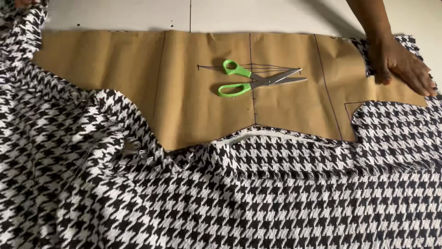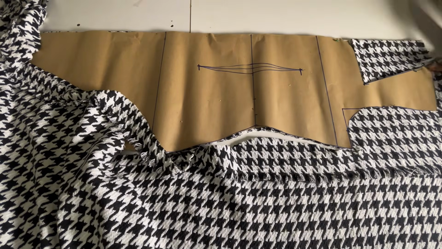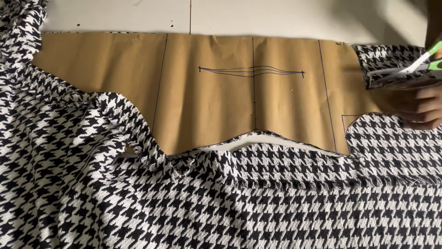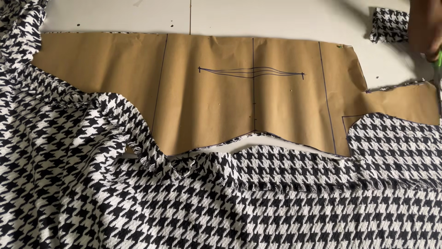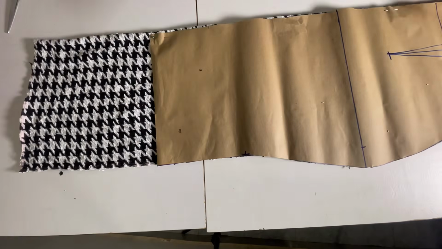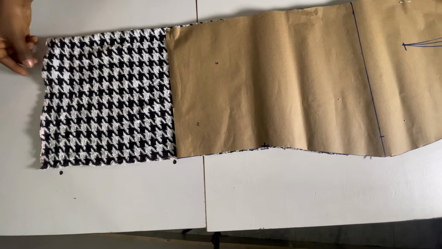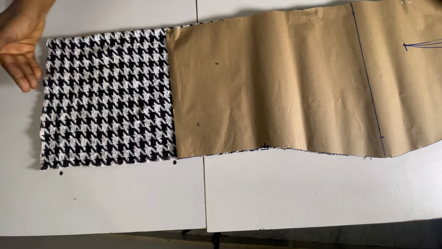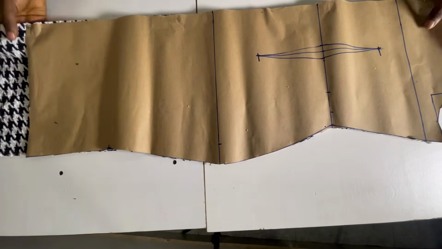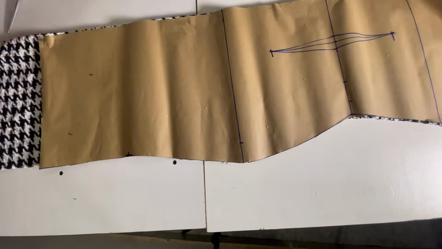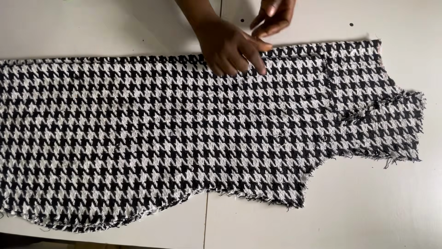But don't forget to add your remaining length on the fabric, because the pattern paper is not long enough. So can you see what I'm talking about? The pattern paper is 40 inches, but I added an extra 10 inches on the fabric because I want this dress to be 50 inches long. So I hope you get it. Can you see? We've added all the allowance already.